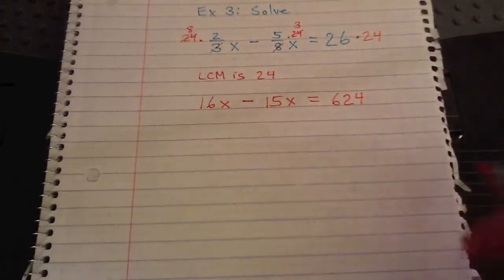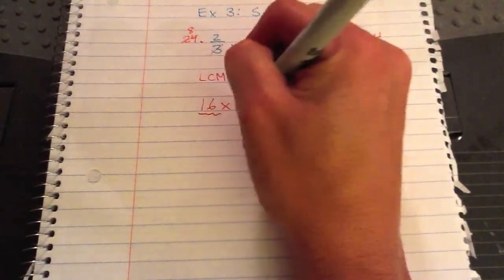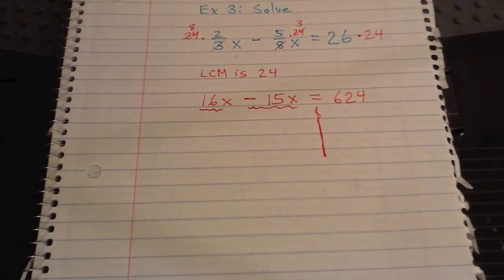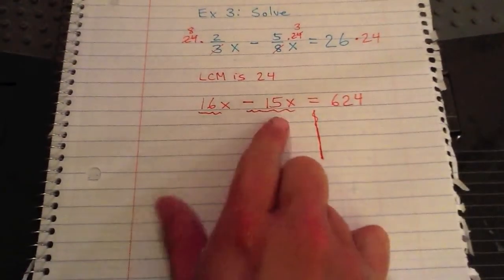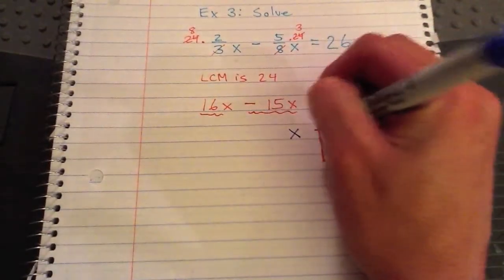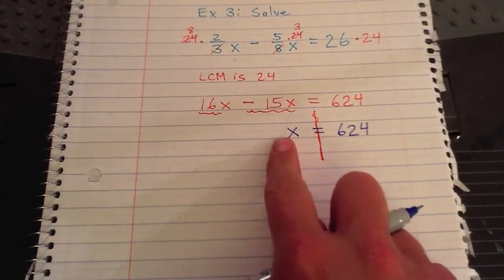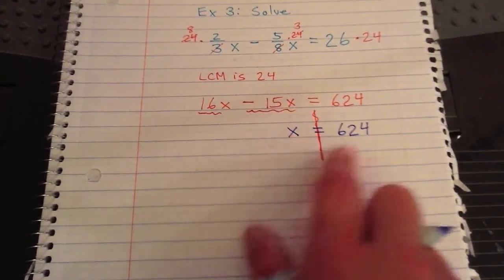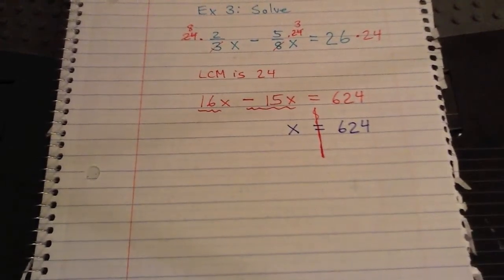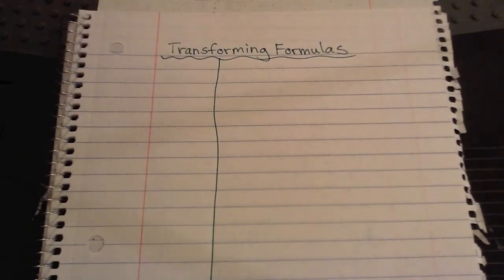So now I'm just going to go ahead and solve. There's my line, there's my line. Here's my like terms. Common mistake here, be really careful with this. 16x subtracting 15x, you have basically a 1x, which is x, equals 624. You have nothing else to do because that 1 there isn't negative. If this had been a negative 1, you would need to divide out the negative 1. But it's not, so you don't have to do anything. And that's Fraction Busters.